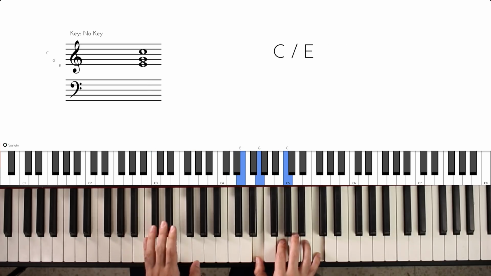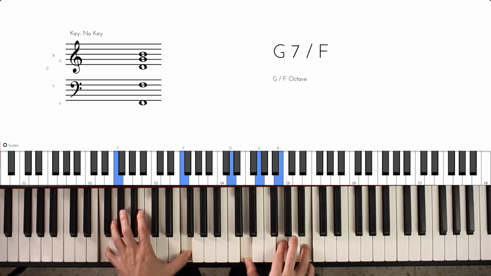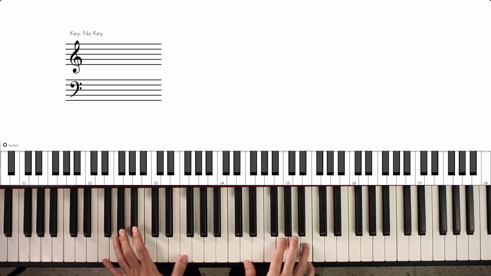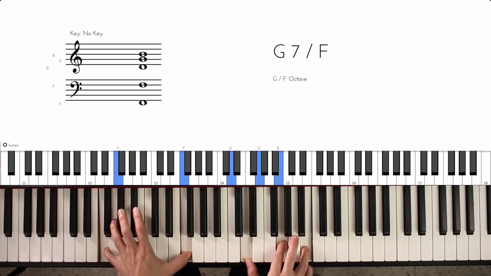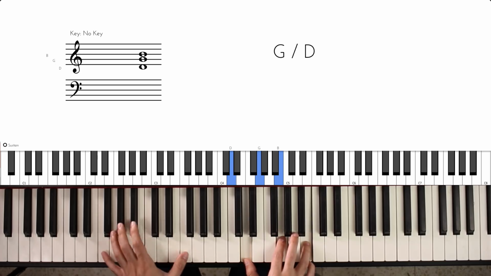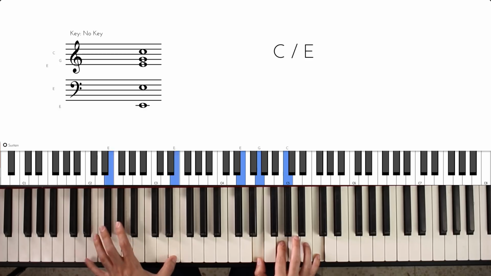Now, in the left hand, instead of playing the roots as the bass notes, so I'm not going to play a G and a C, I'm going to play two other notes. In this case, I'm going to play an F to an E. And this really turns the G chord into a G dominant 7th chord. And this is a C chord, but with a bass that's not on the root or the tonic. It's on E, it's on the 3rd degree.